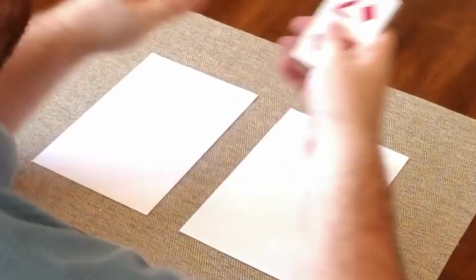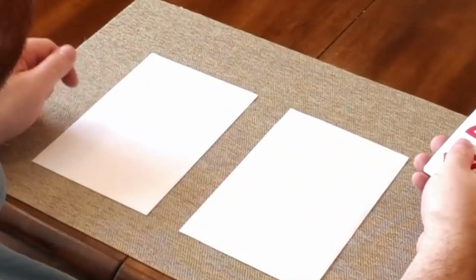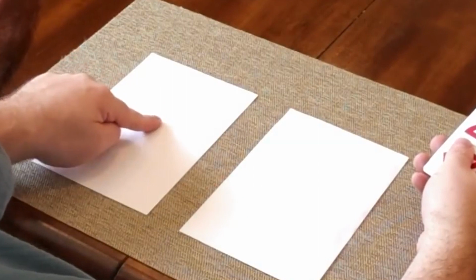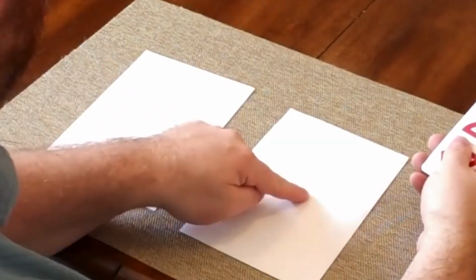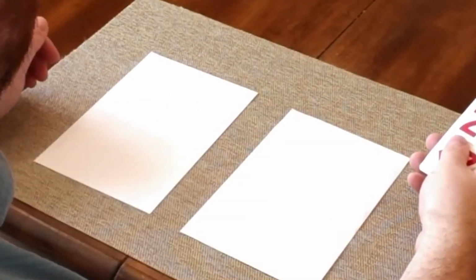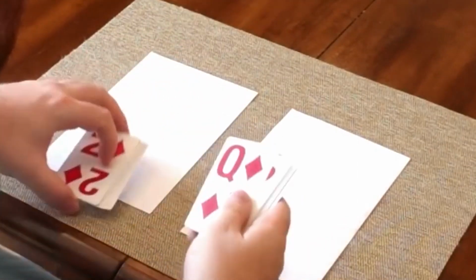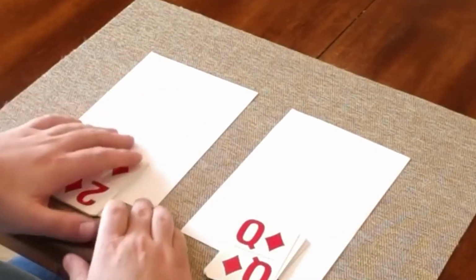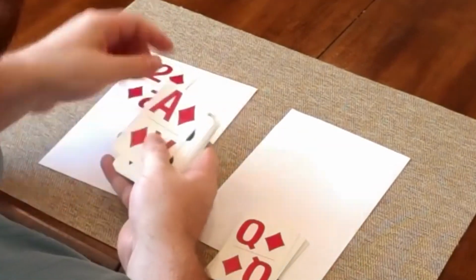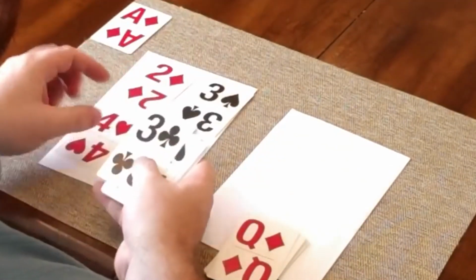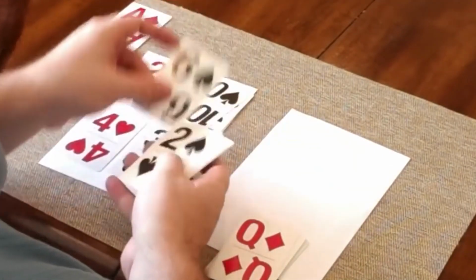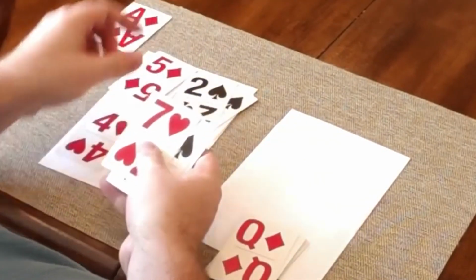I have 2 pieces of paper representing 2 nodes running together. On the left is node 1, and on the right is node 2. I'm going to take the cards and split them in half. One half will go to one node, and the other half will go to the other node. Even though I'll be doing the algorithm one at a time, both nodes are running simultaneously.